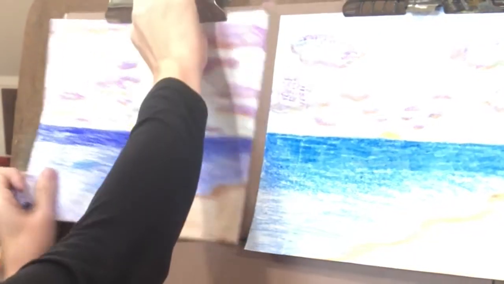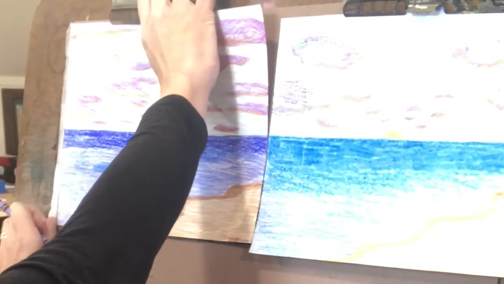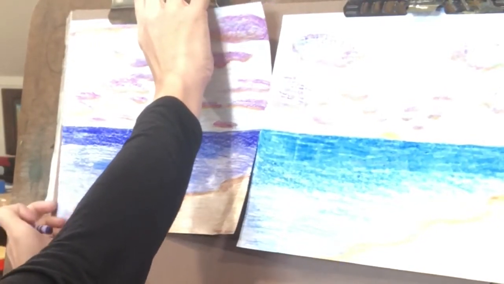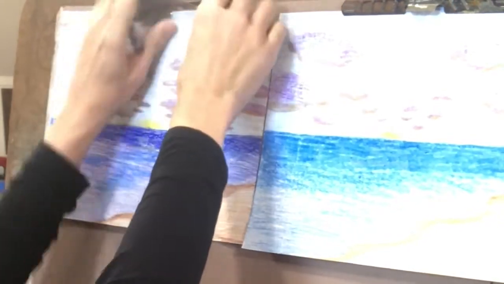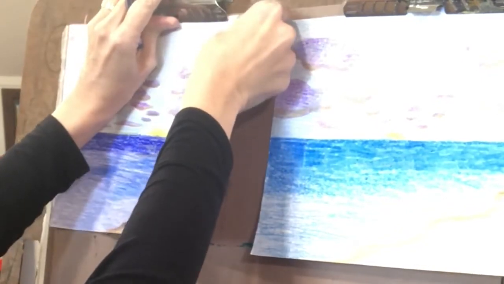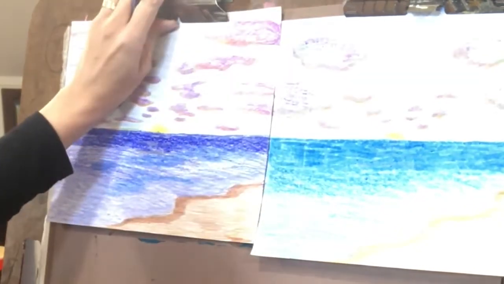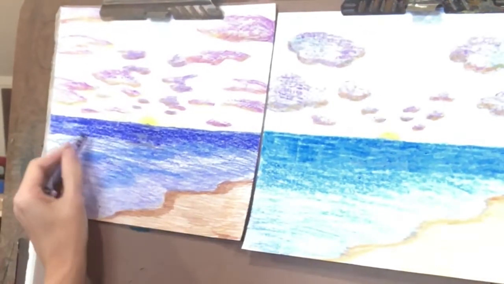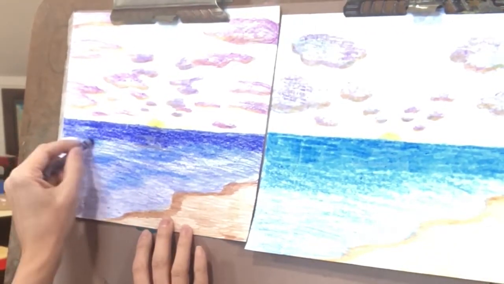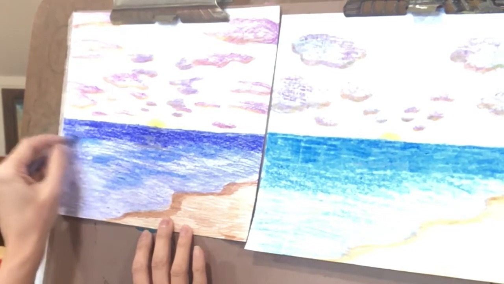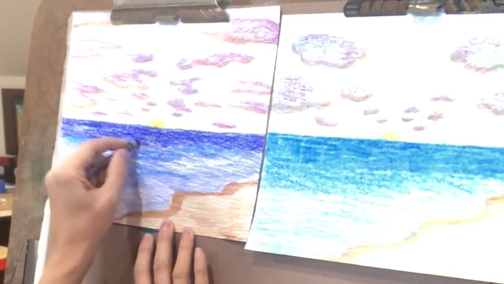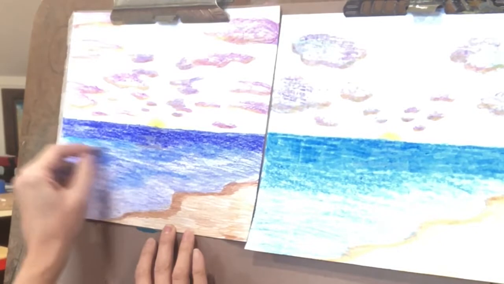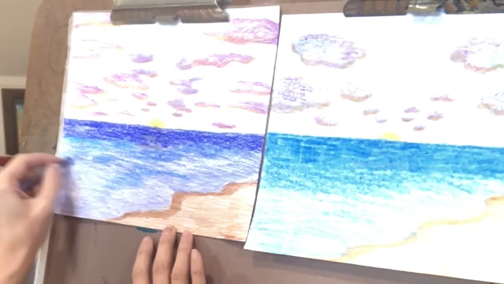So let me slide this here, and I will try to show you a smoother transition. And the way that that's done is just by adding a little bit more color. And that's actually the wrong blue. I don't know what blue I was using there, but it doesn't matter.